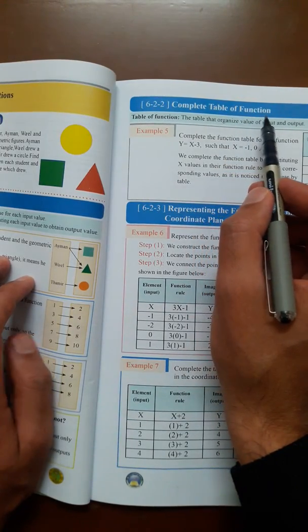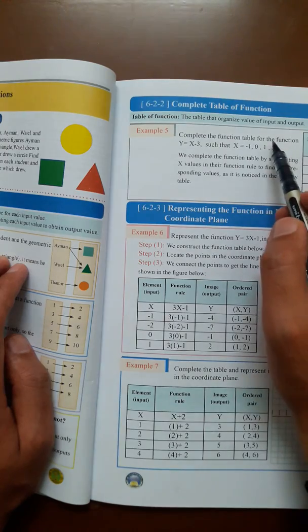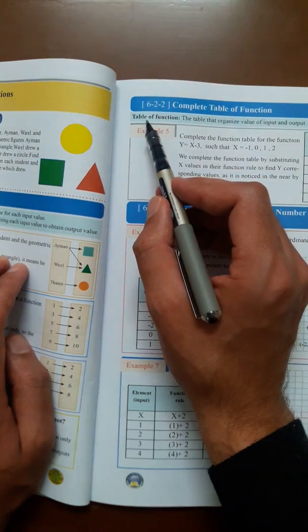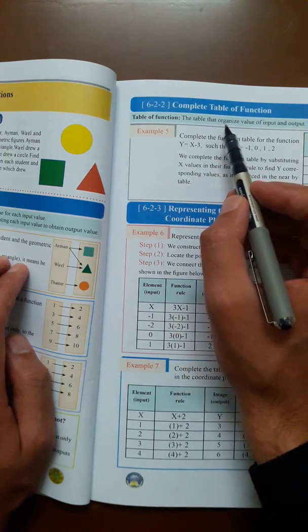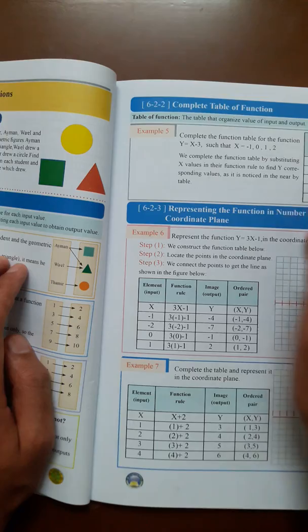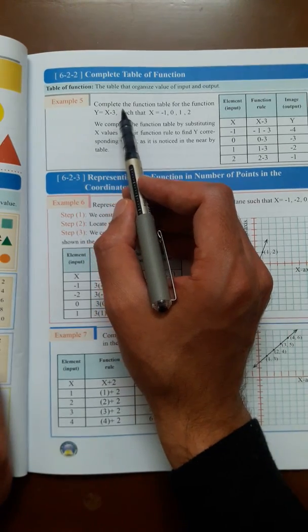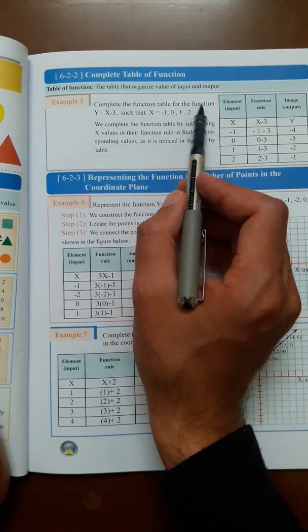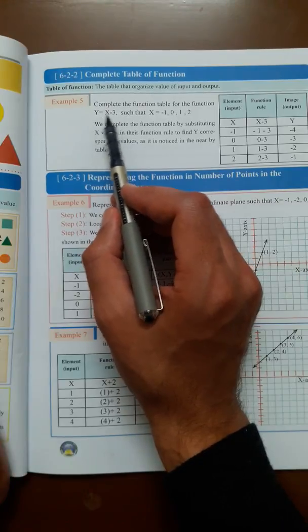Concept table of function. تمثيل جدول الدالة. Table of function is the table that organize value of input and output. هو الجدول اللي ننظم بينه المدخلات والمخرجات. Example 5 يقول complete the function table for the function y equal to x minus 3.